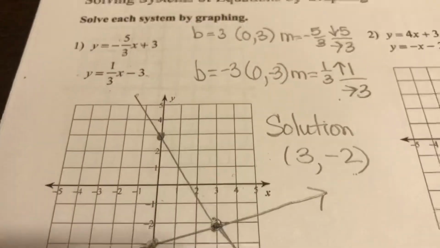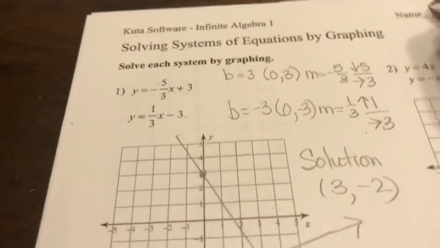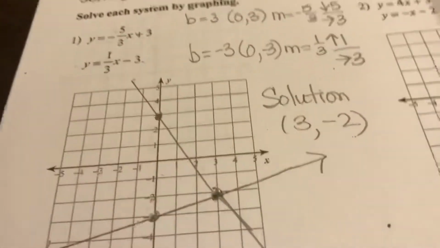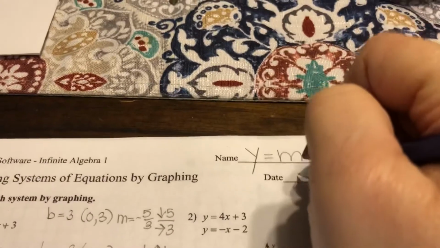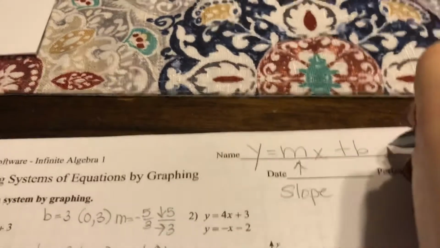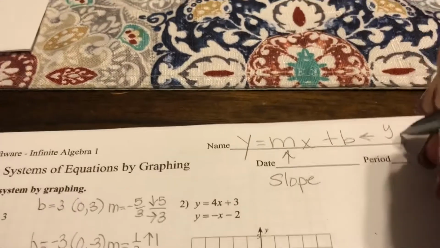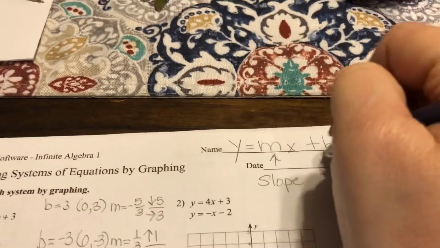And I guess I should have stopped and gone back for a second and reminded you that we're in y is equal to mx plus b form. And remember, m is our slope, b is our y-intercept, and then x and y are a point on that line.